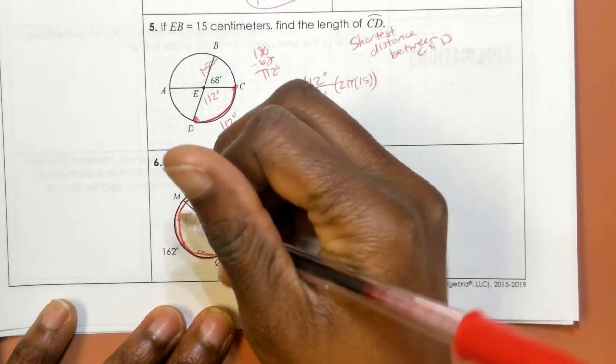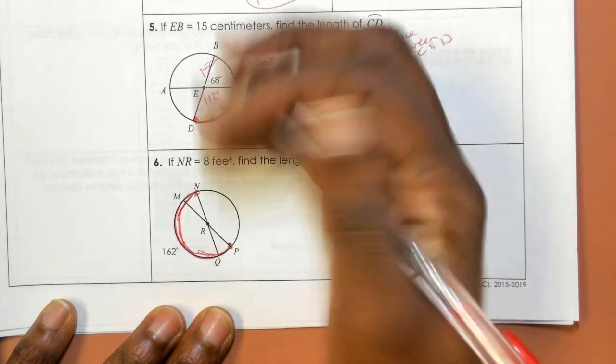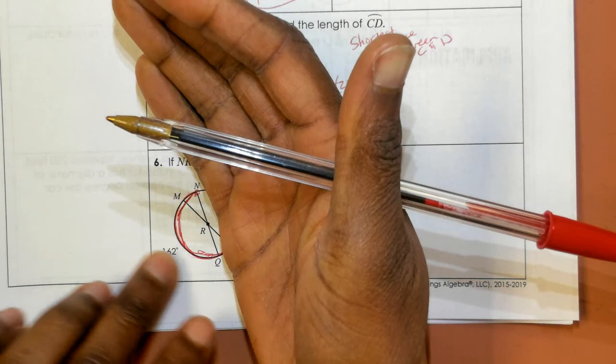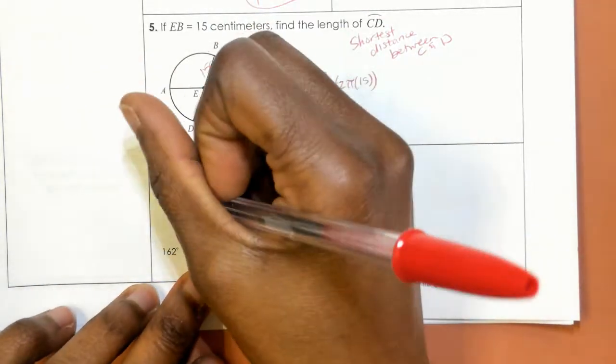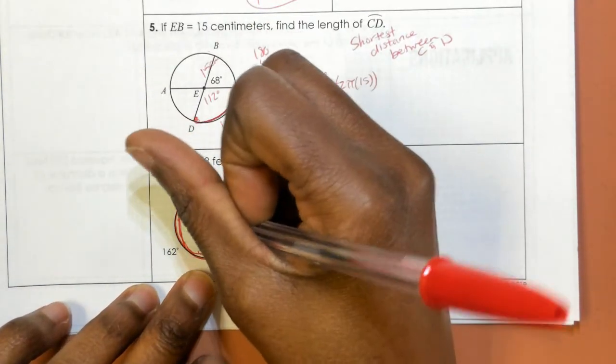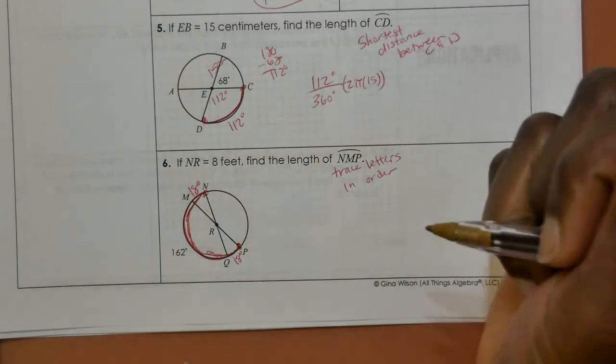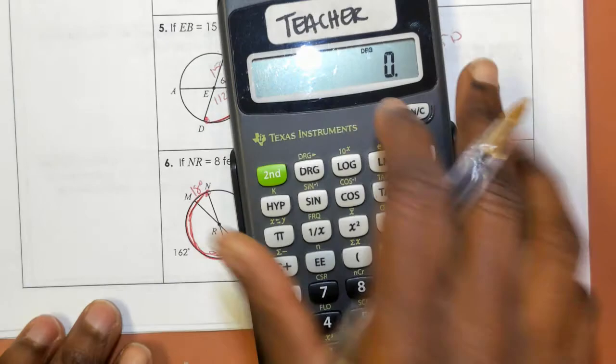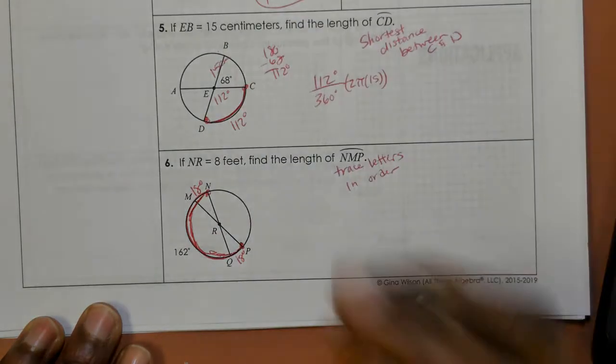So we're talking about the 162 plus these 2 arcs. So N to Q is 180. 162 subtracted from that is 18. So both of these are vertical. These will both be 18. Okay, and then 180 plus 18, so 198.